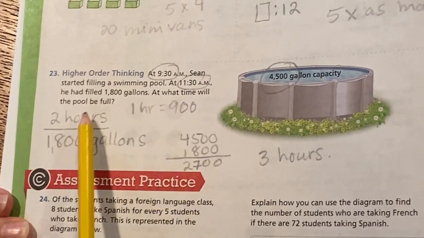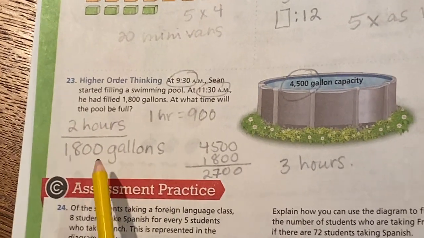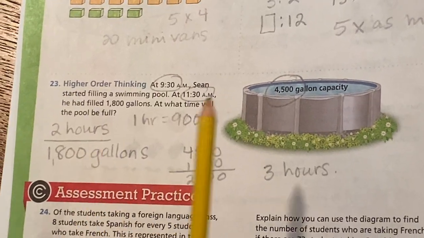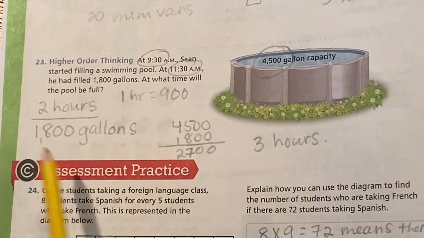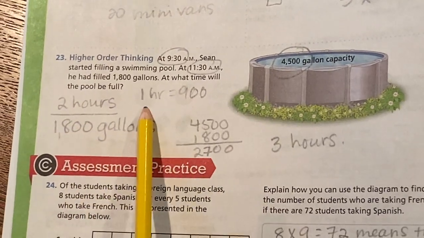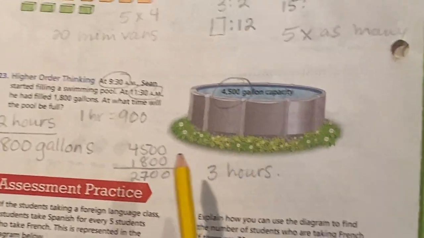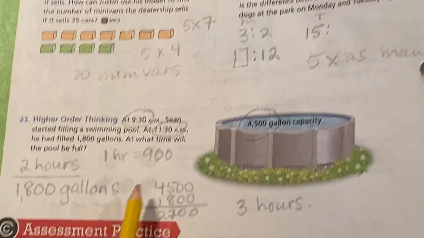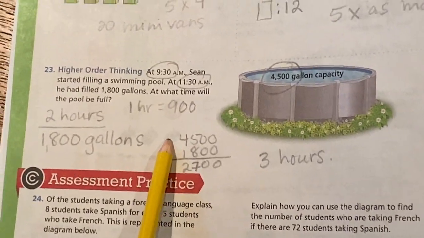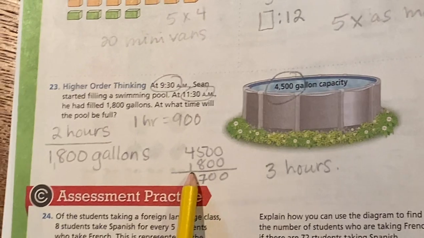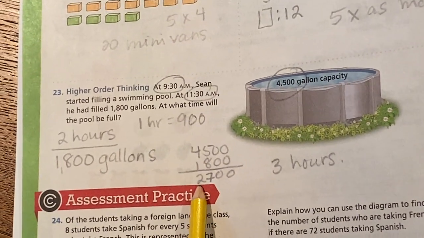Now for this one, I set you up with the first ratio, and what I did next is I said, okay, well, I know how many gallons I can fill in 2 hours. What if I found out how many gallons I could fill in 1 hour? So if I divide them both by 2, I get 1 hour equals 900 gallons. And the other calculation I made is I said, well, let's subtract what's already in there from what has to be in there to make it full. So I subtracted 1,800 from 4,500, and I got 2,700.